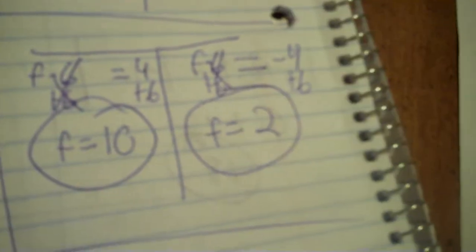Then plus 6, plus 6. Negative 4 plus 6 is 2. 10 and 2. Because 10 minus 6 is 4, the absolute value of 4 is 4. 2 minus 6 is negative 4, which has an absolute value of 4.